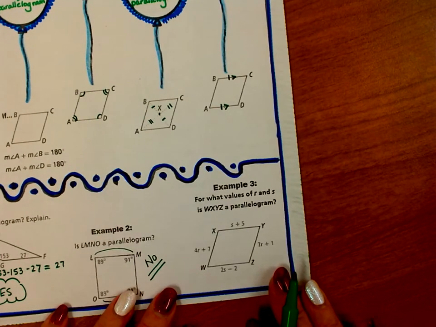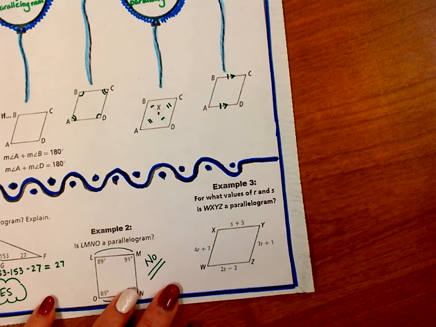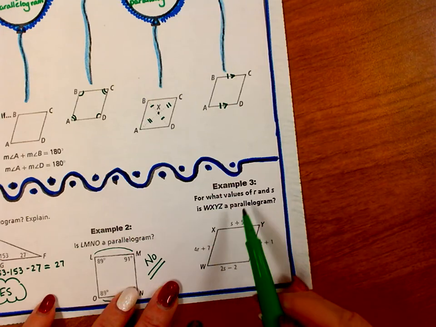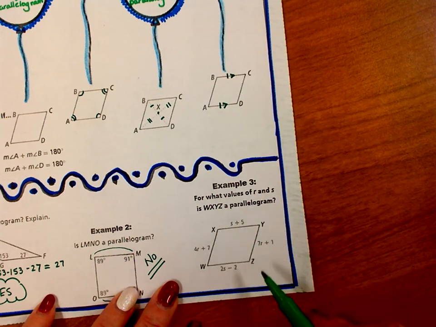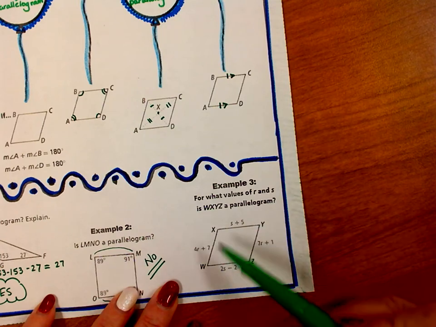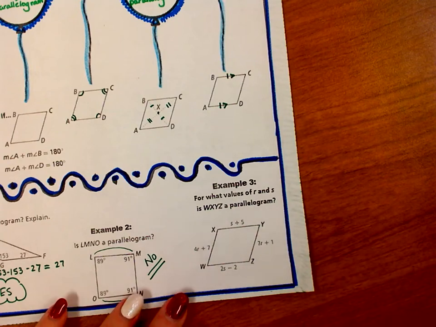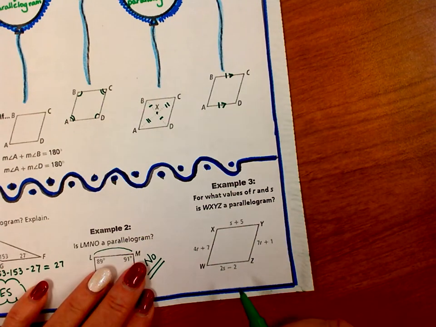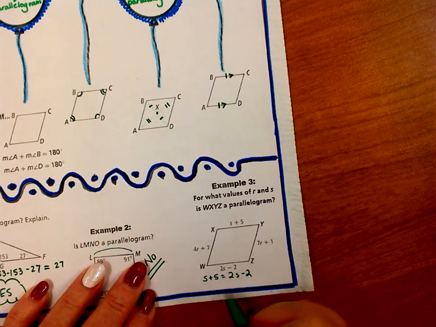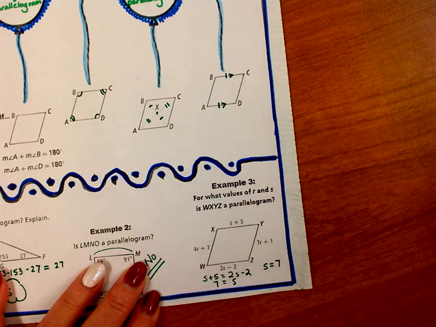Okay, example 3. Let's see, if we solve for r and s, we can see if these are going to be the same. Assuming that they're the same, because it says for what values of r and s is WXYZ a parallelogram, that means that XY has to be congruent to WZ and XW has to be congruent to YZ. So we can say that s plus 5 is equal to 2s minus 2, and we'll subtract s from both sides and add 2 to both sides. s is going to be equal to 7.